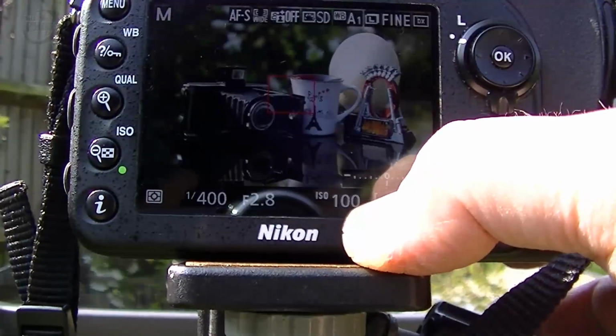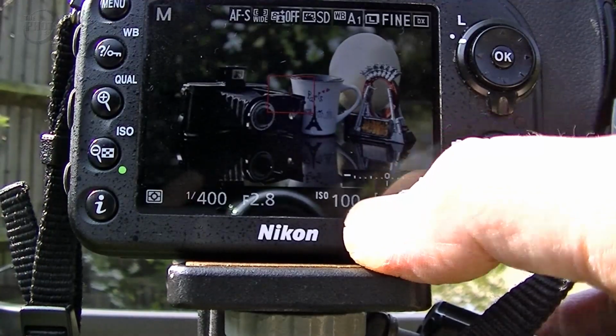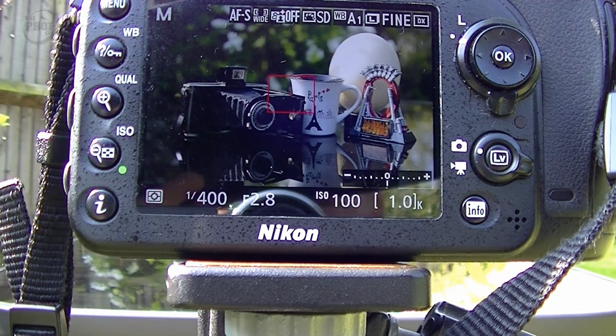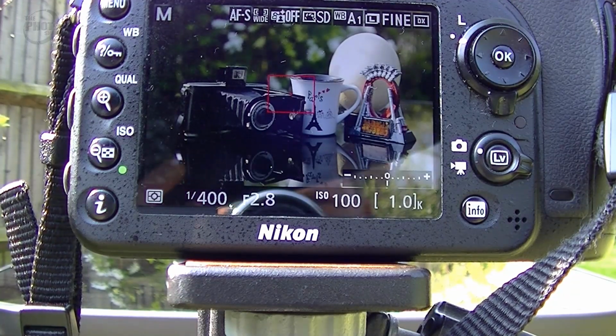We've kept the ISO as a baseline for ISO 100 because we're in the bright sunlight. And what we've done is we've adjusted the aperture and the shutter speed to compensate for the amount of light required to take the image. This is where you get to what's called equivalent settings.